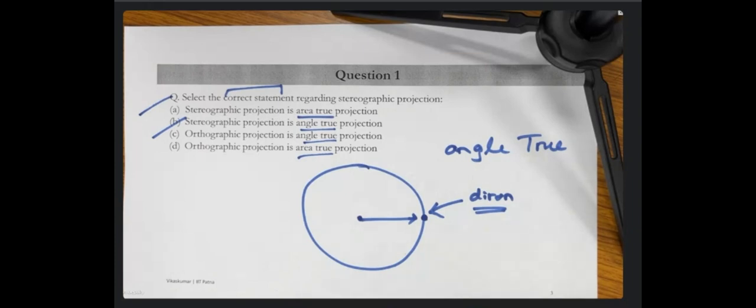Most crystallographers, if they don't know what symmetry a particular material is holding, will take the diffraction pattern. Based on the symmetry of the pattern they have observed, they will understand which symmetry the particular stereogram they are getting is holding. So we can say that the stereograph is an angle-true projection. It will preserve our symmetry, and that was question number one.